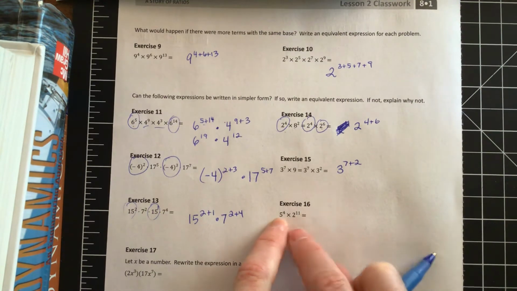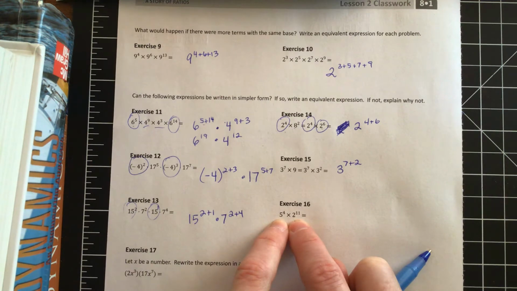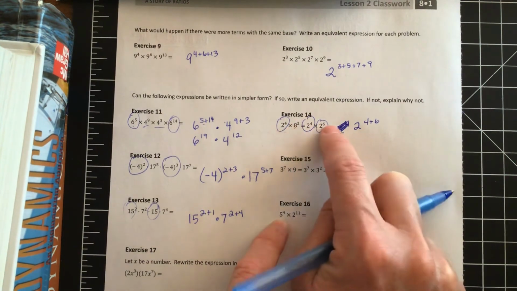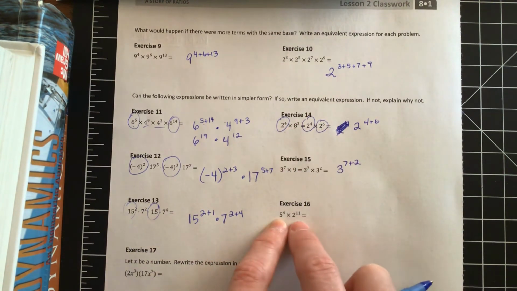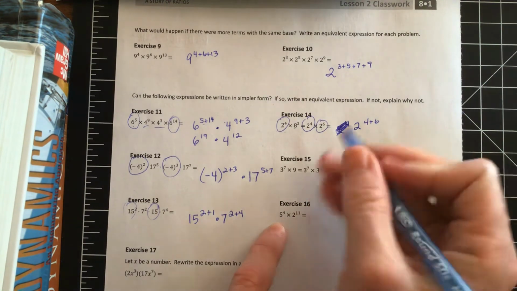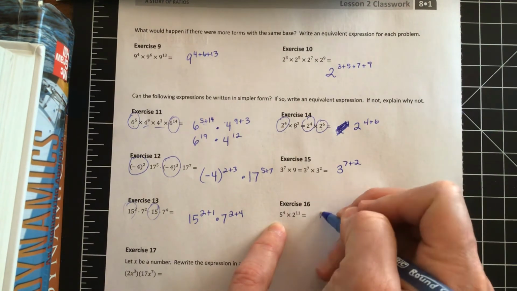In exercise 16, there's no way to adjust this one, right? We cannot simplify it. Bases are different and cannot be rewritten in the same base, like how 8 squared could be rewritten as 2 to the 6, but you can't rewrite these in the same base, so cannot be simplified.